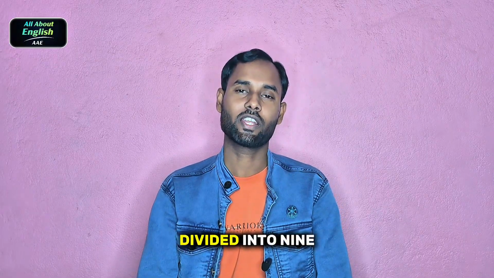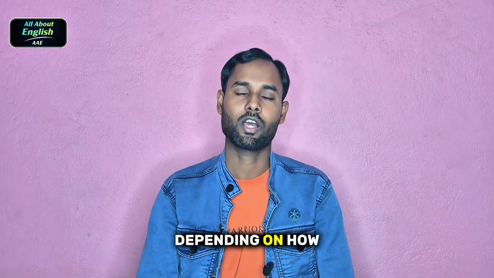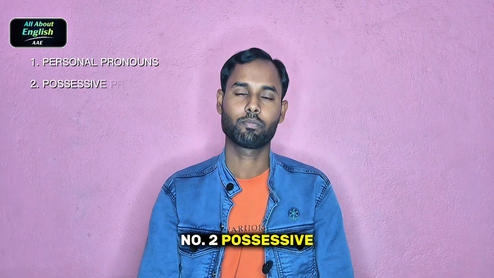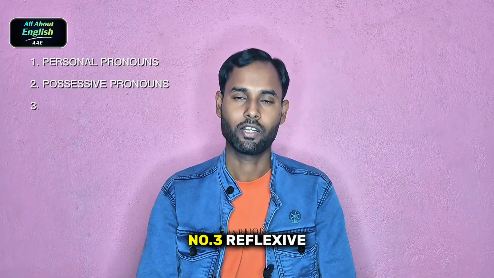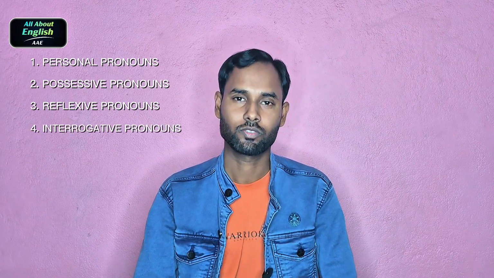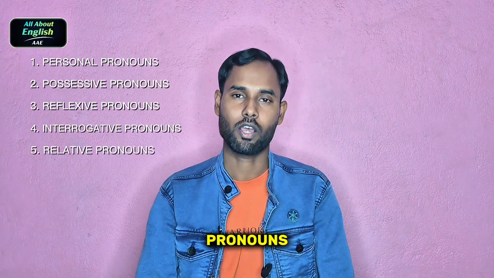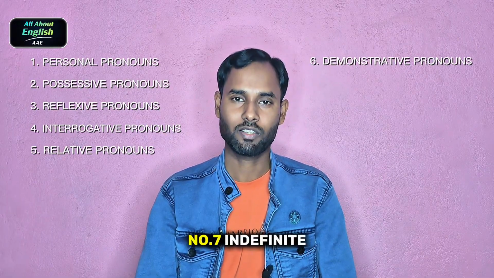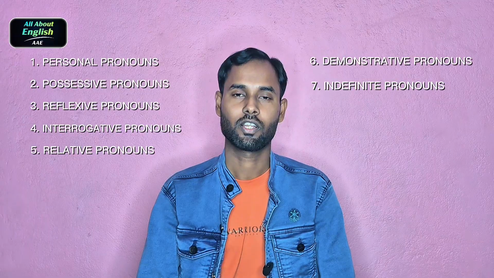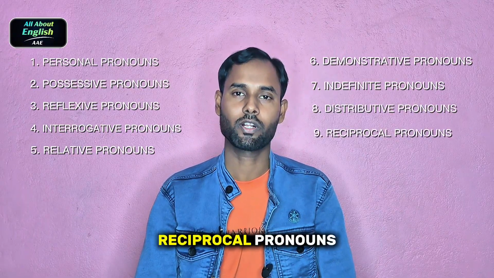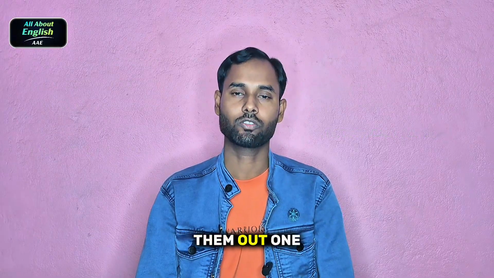Pronouns are generally divided into 9 types depending on how they are used in sentences. Number 1, personal pronouns. Number 2, possessive pronouns. Number 3, reflexive pronouns. Number 4, interrogative pronouns. Number 5, relative pronouns. Number 6, demonstrative pronouns. Number 7, indefinite pronouns. Number 8, distributive pronouns. And number 9, reciprocal pronouns. Now let's break them out one by one.